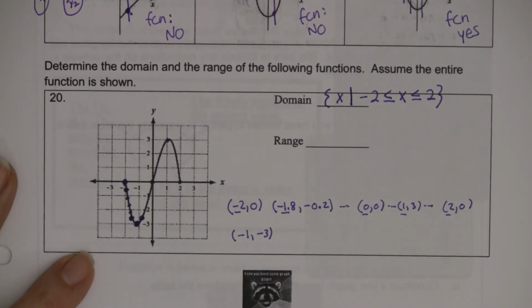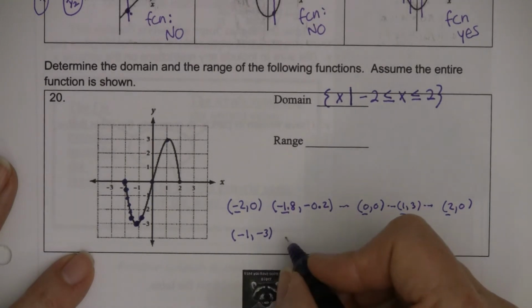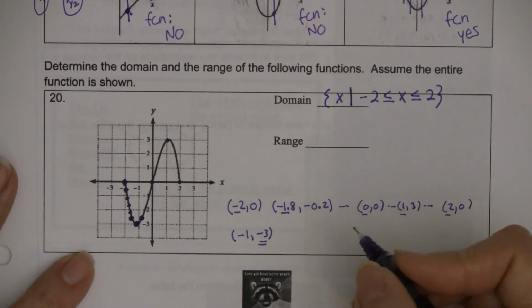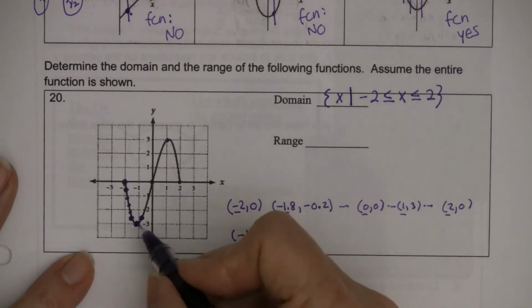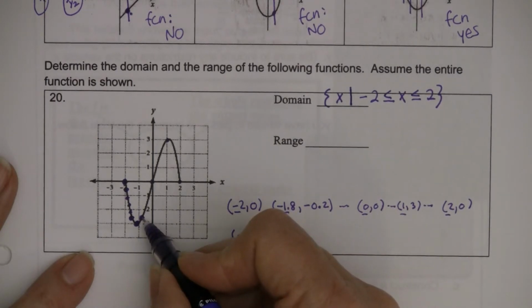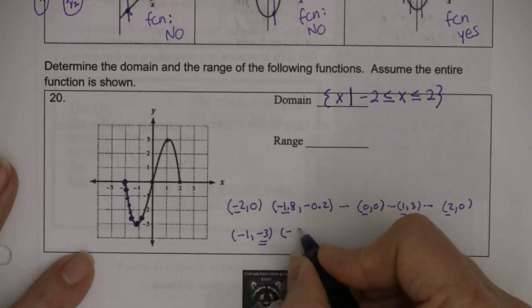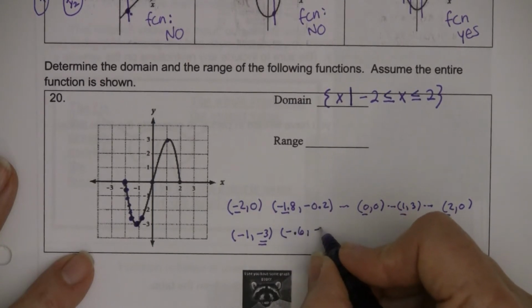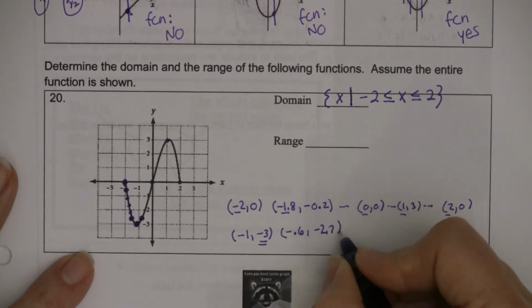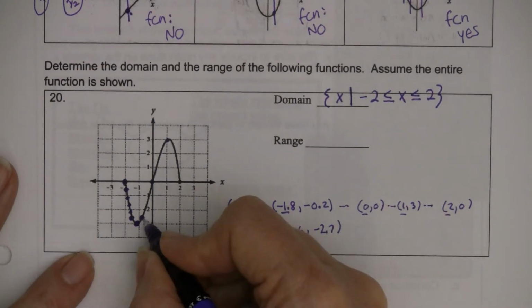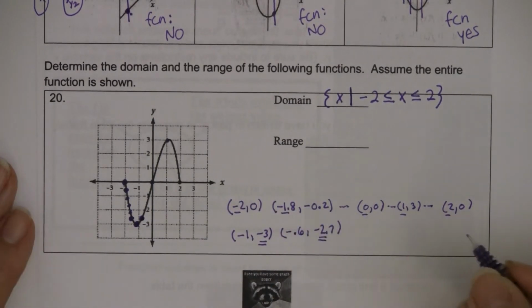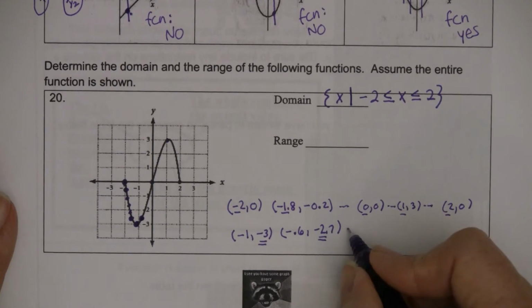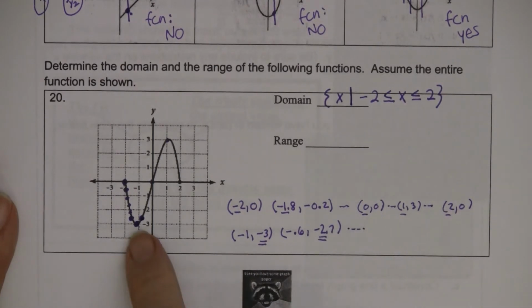But remember I'm looking at the y value. It looks like this first one anyway is at like -0.6. I'm not really looking at that, comma, and then -2.7. And of course I estimated that value right here. I'm just kind of estimating it just to show you. And do you guys agree that all of the y values go from this low of -3?